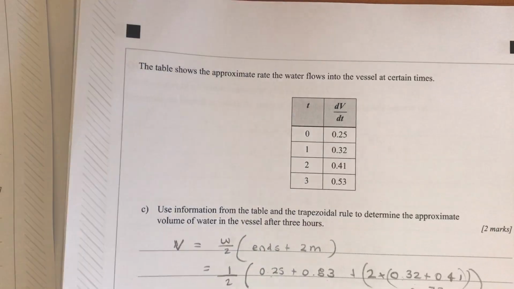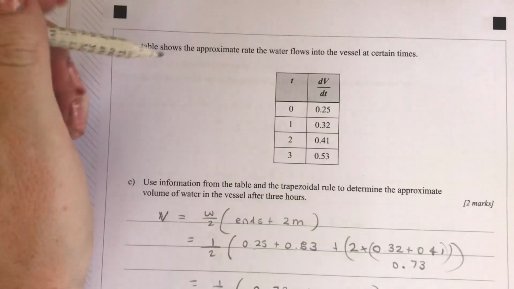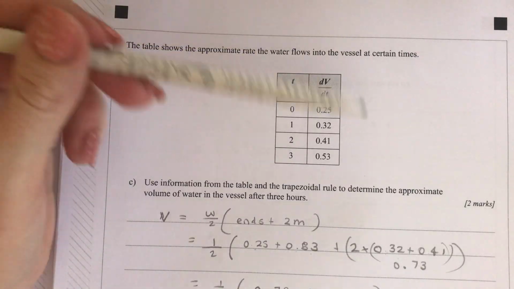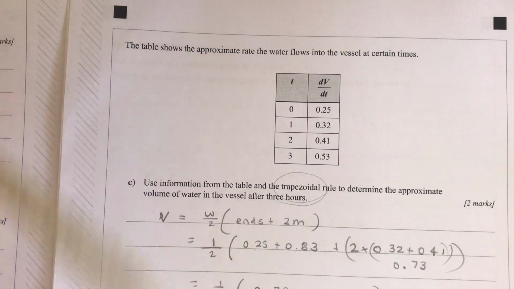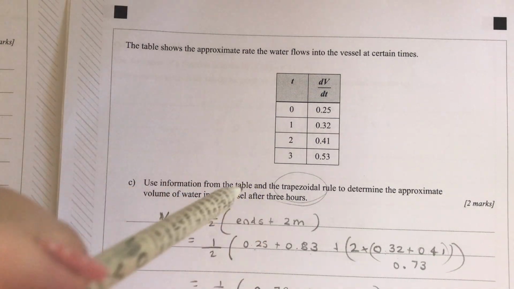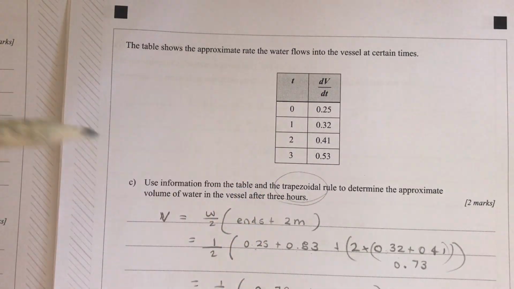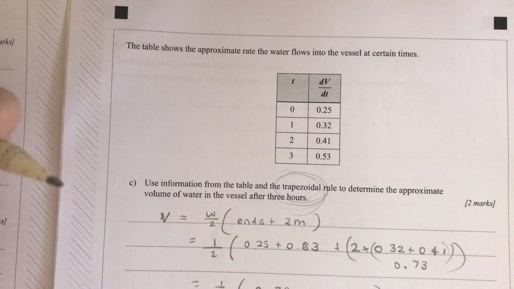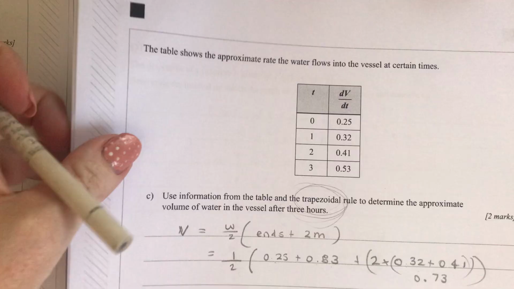And then we've got a table that shows the approximate rate the water flows into the vessel at certain times. So now we're using the trapezoidal rule. Now if I had to make a prediction, trapezoidal rule is the one that I've seen on all the multi-choice papers. I'm seeing it again now. Trapezoidal rule would be one I'm predicting that you are going to see a question of.